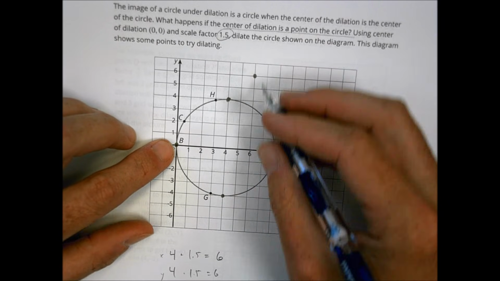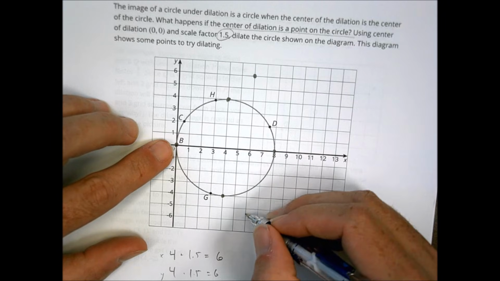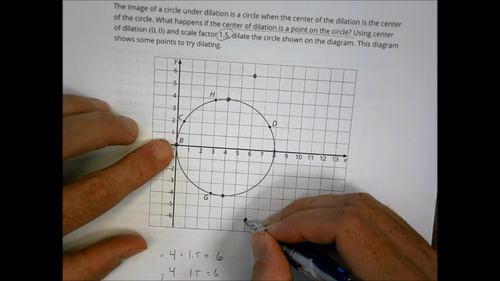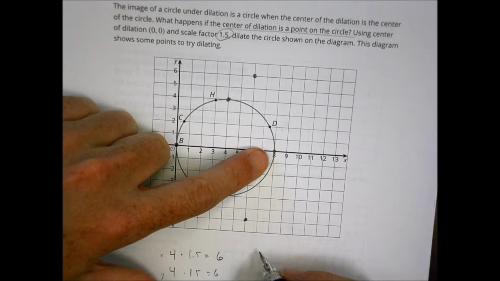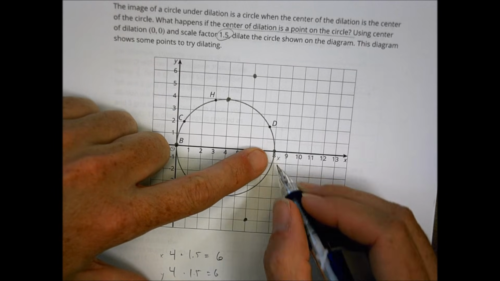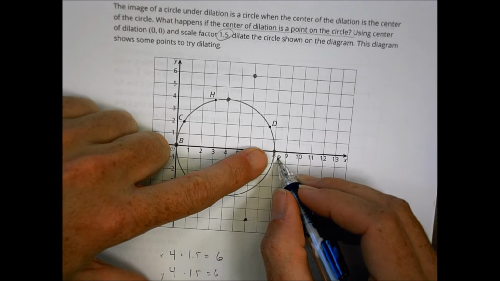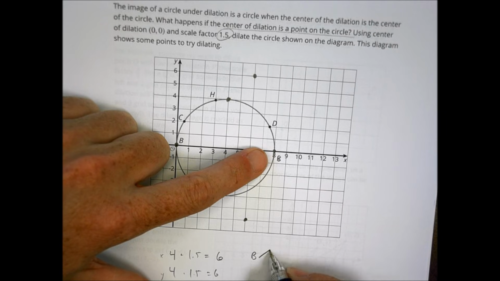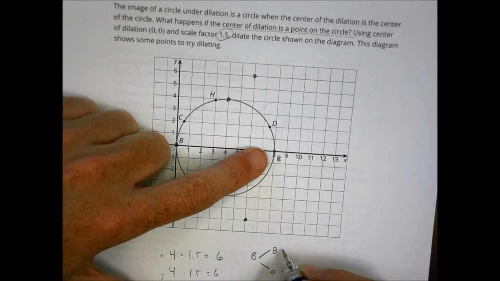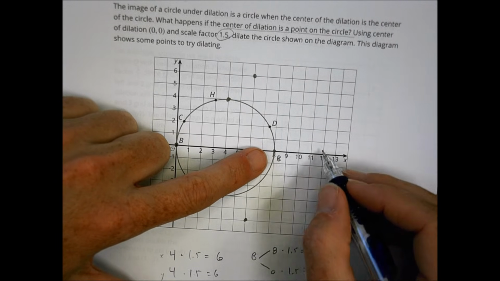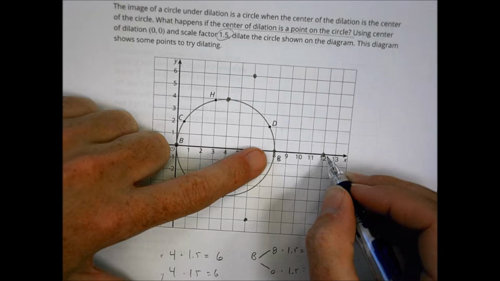And because it's a circle, it's going to also come down here to 6, -6. When I took point B, it happened to be 8 away from the X value and 0 away from the Y value. Multiply by 1.5: 0 times 1.5 is still 0, and 8 times 1.5 is 12. So my other point lands over here at 12, 0.